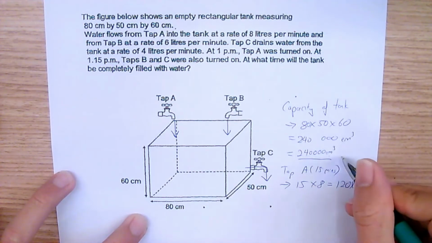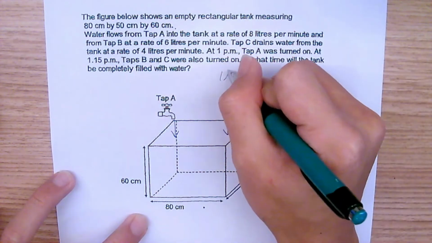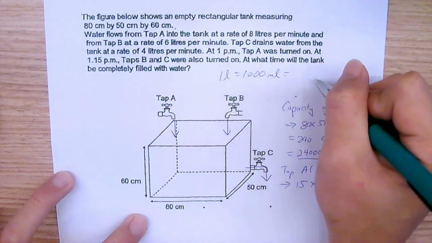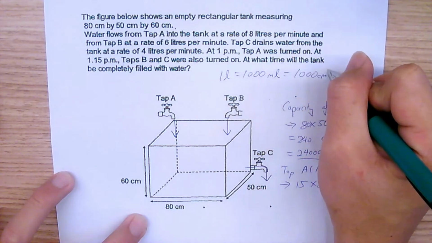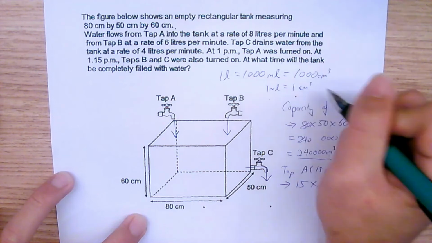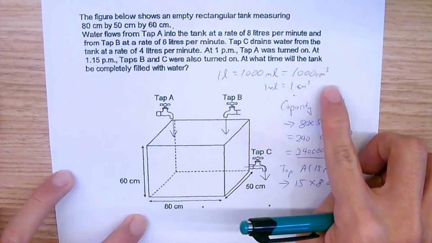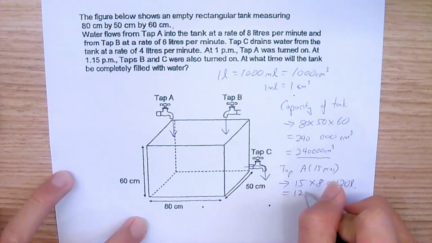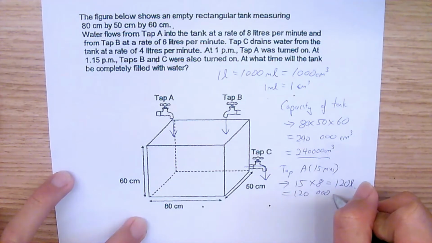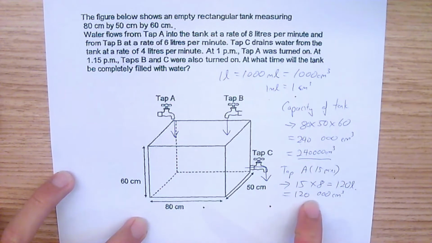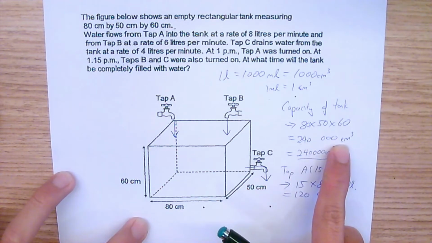I'm going to convert this into cm cube. Now, 1 liter equals 1000 milliliters, and 1000 milliliters equal 1000 cm cube, because 1 milliliter equals 1 cm cube. This is called units conversion. So 120 liters will give me 120,000 cm cube. So you know that in 15 minutes, tap A already filled 120,000 cm cube out of the 240,000 cm cube, which is about half.